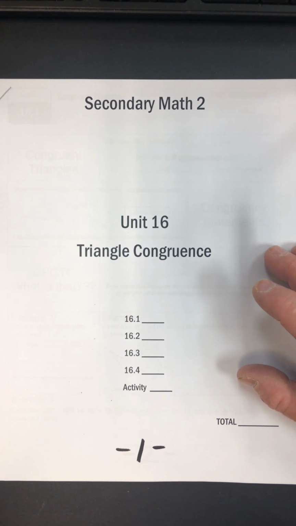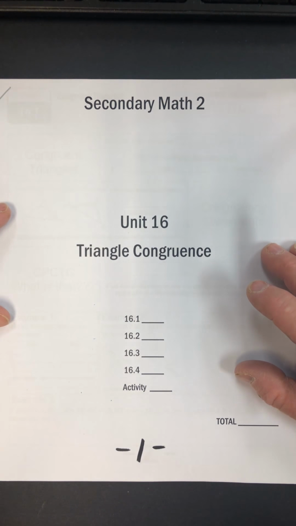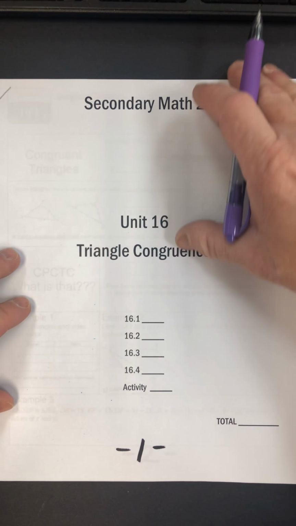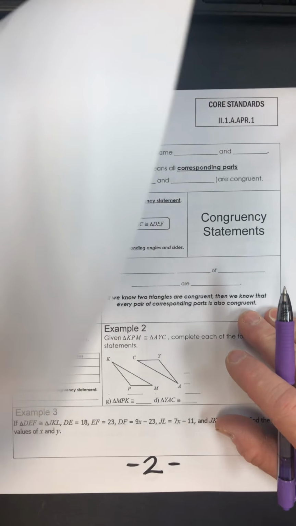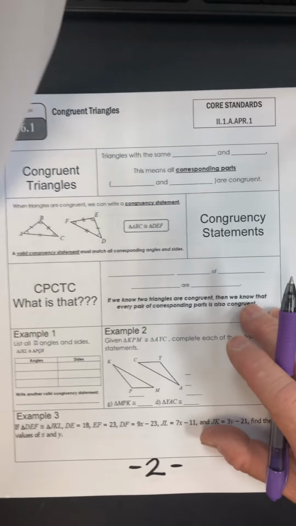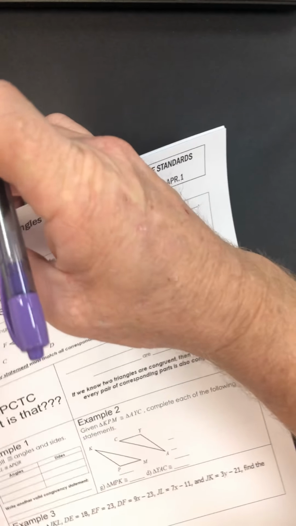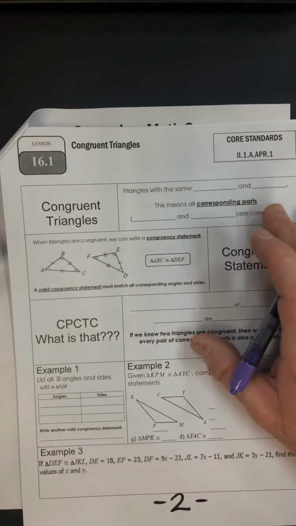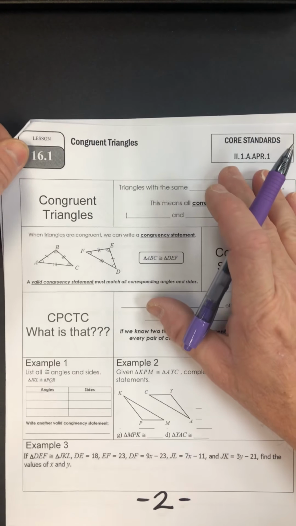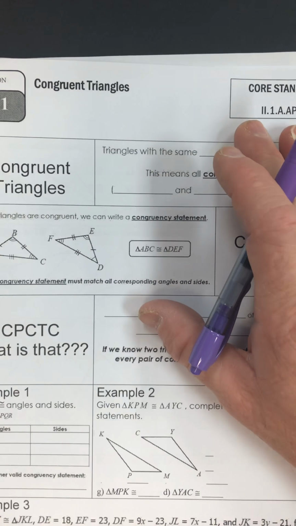Okay, so here we go, friends. Let's get started with Unit 16, Triangle Congruence. Move this along. All right, let's see here. Can we zoom in? There we go.